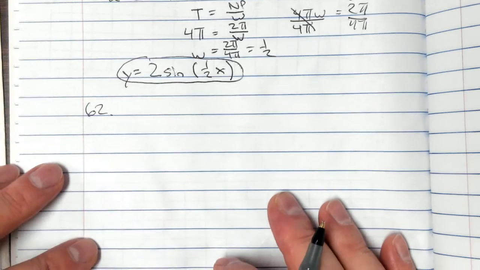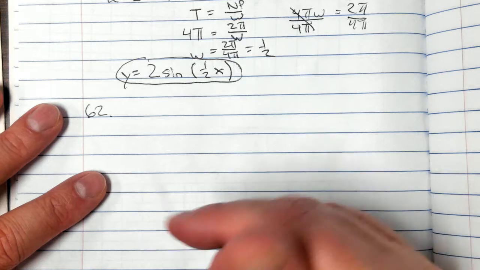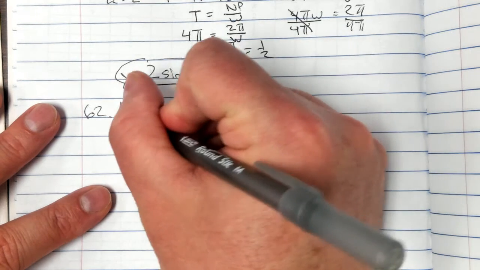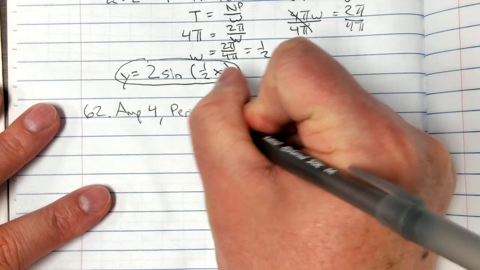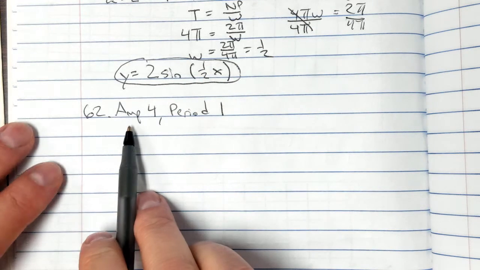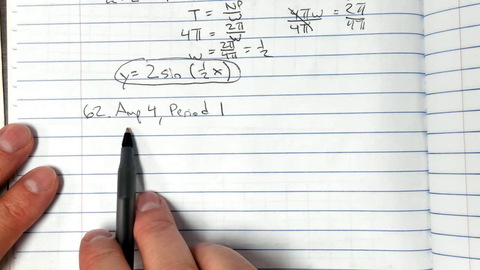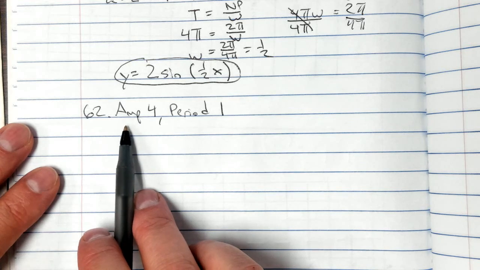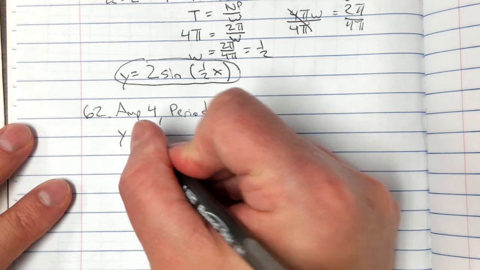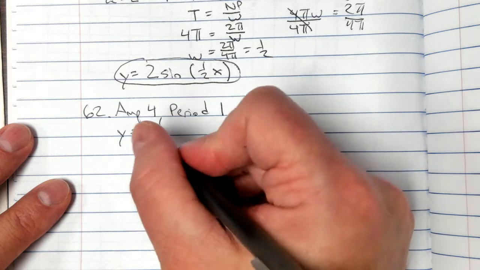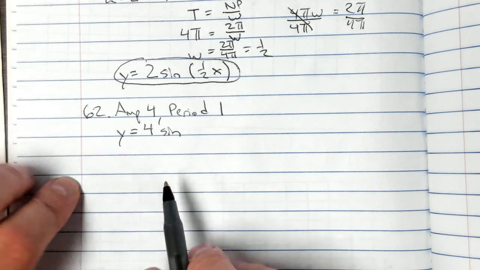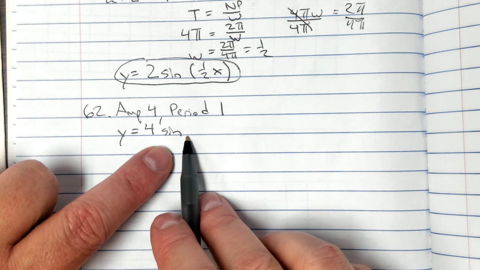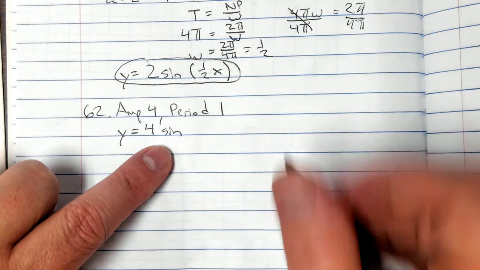Now, 62, this one you're given an amplitude is 4 and a period is 1. So these are ones where you're not doing every other even, you're just doing evens here. So what we know to start with is it's going to be 4 sine something. We've got to figure out what the w is.